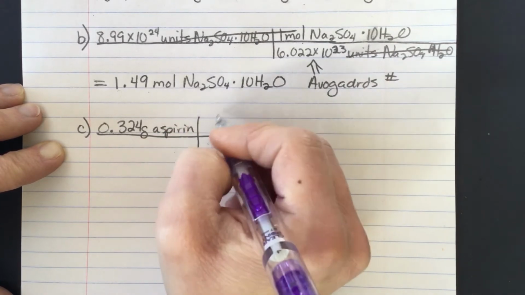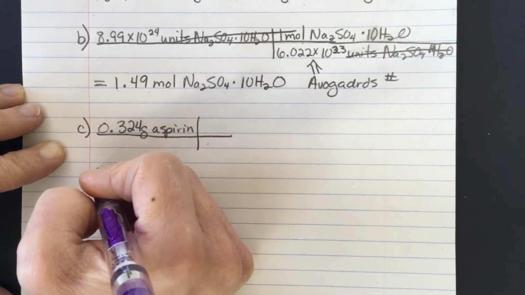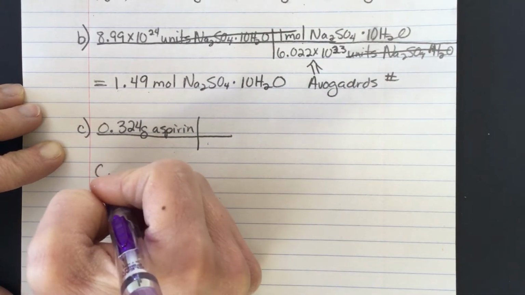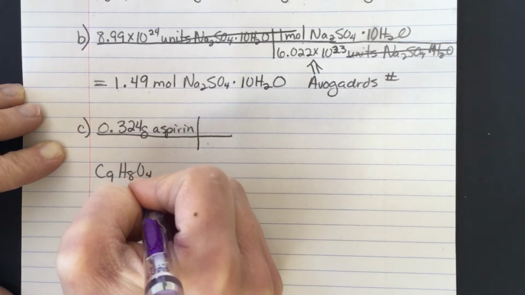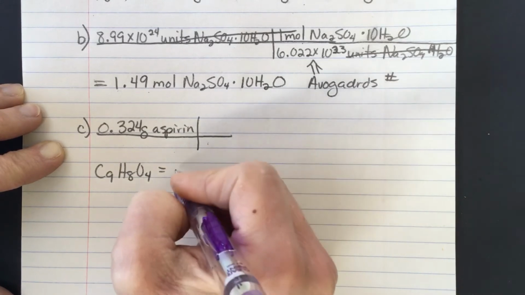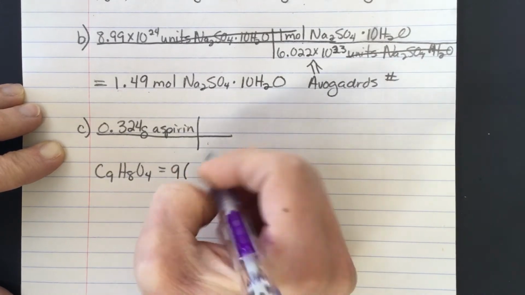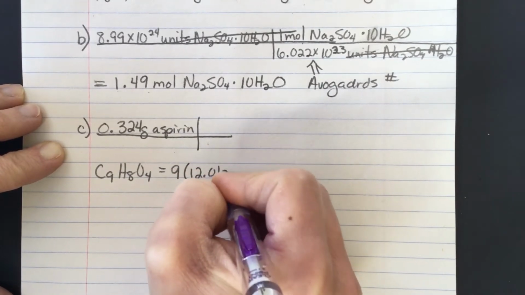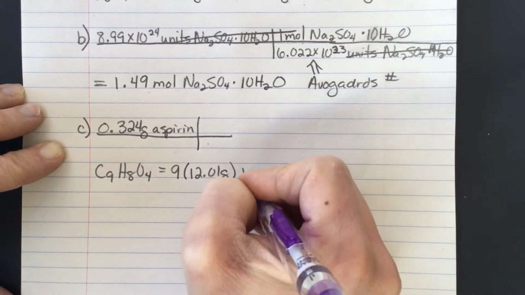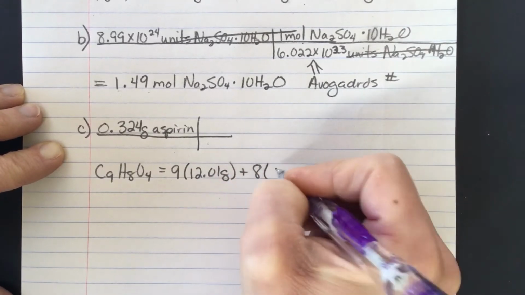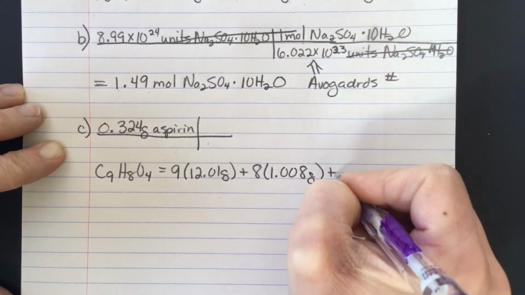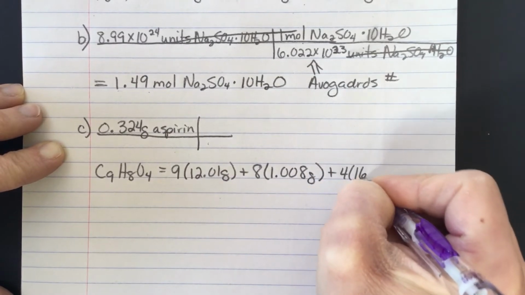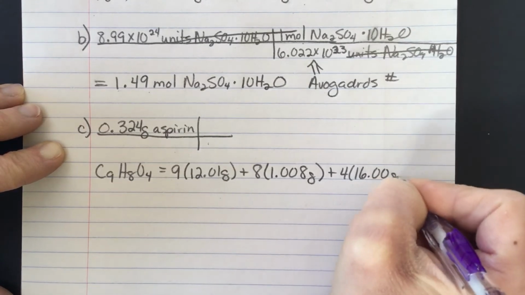And we're going from grams to moles, so we have to know that molar mass. And they gave us the formula, C9H8O4, so we can find the molar mass. 9 carbons, so 9 times 12.01 grams from our periodic table, plus 8 times 1.008 grams, plus 4 times 16.0 grams.